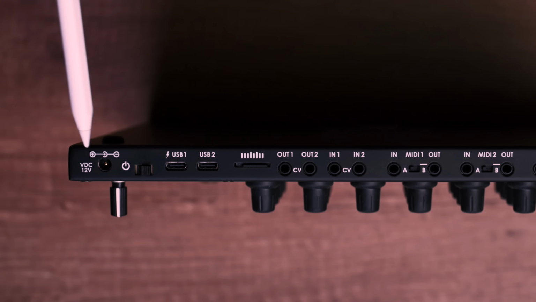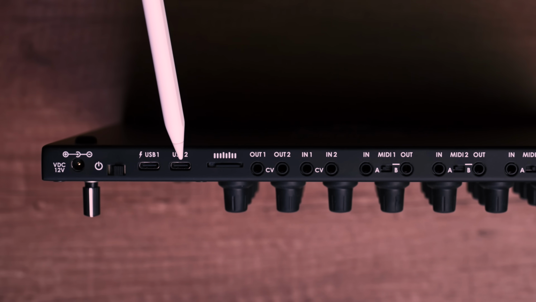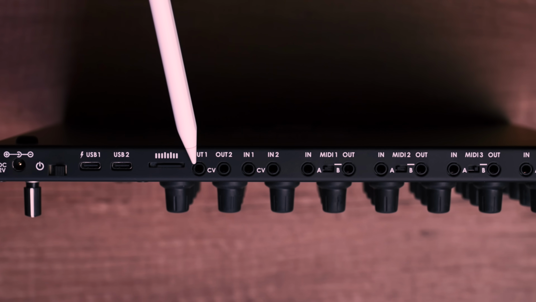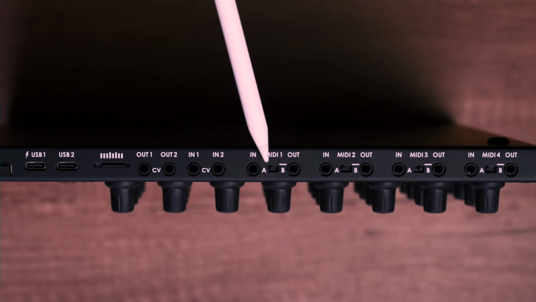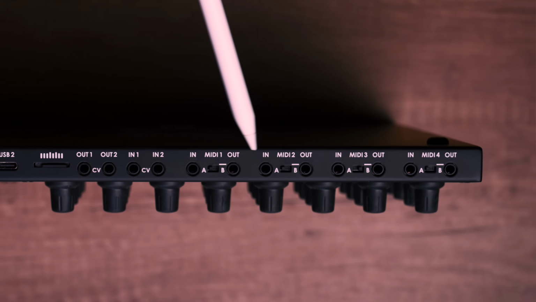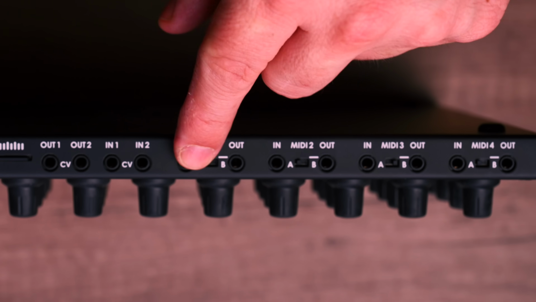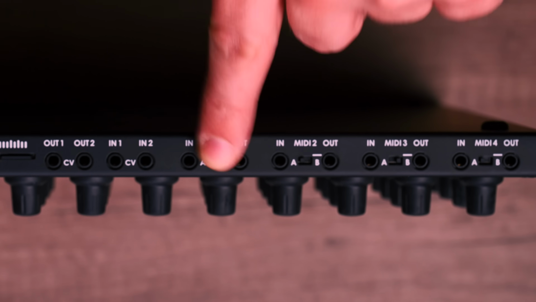On the back, the Drop has a dedicated power input, 2 USB ports, one of which can be used to power the unit from a laptop or power brick, micro SD, CV in and out, 4 TRS MIDI ins, and 4 TRS MIDI outs. A really smart feature here is that the MIDI outputs can be set to be either TRS Type A or TRS Type B, which if you've suffered the headache of incompatible TRS types, it is kind of a lifesaver.